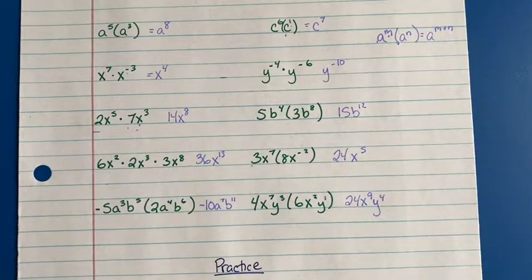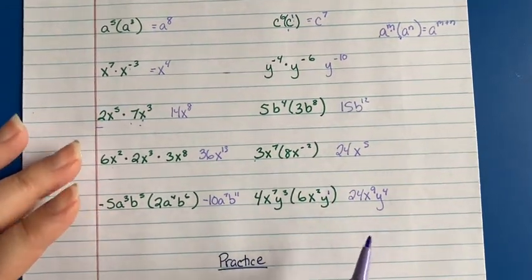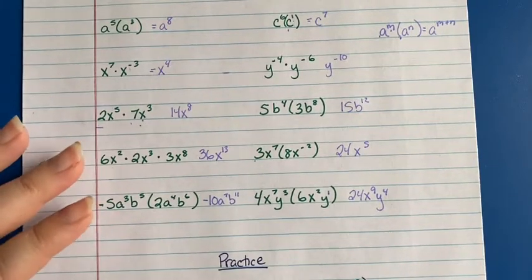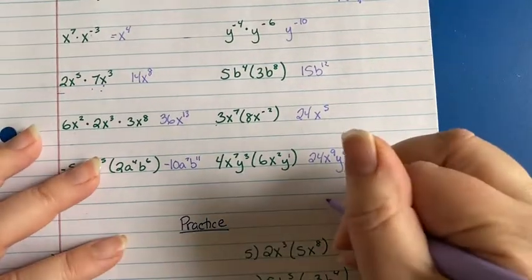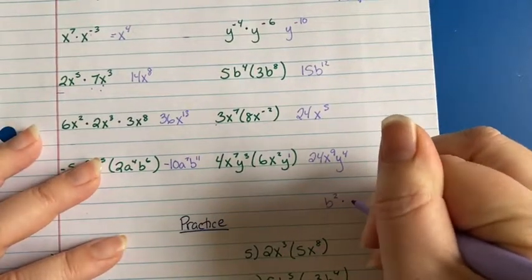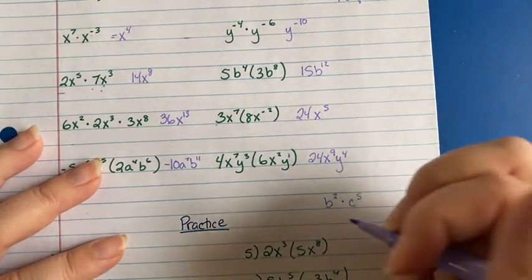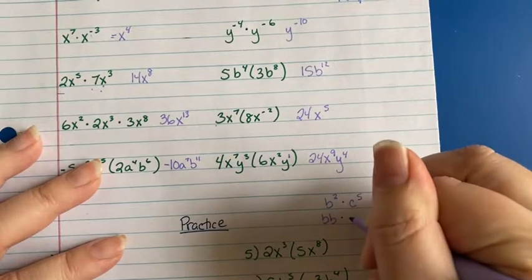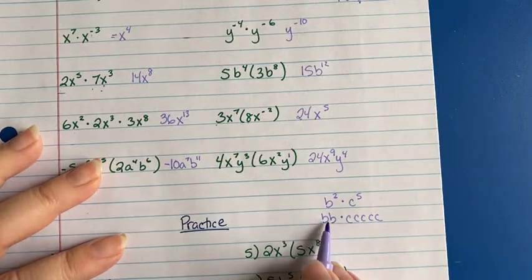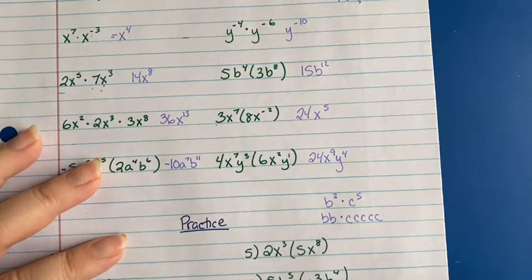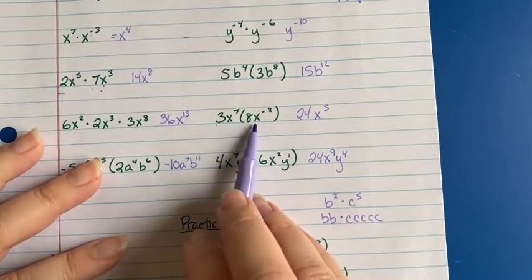Okay? Now, I want to make sure you guys do understand that you can only combine when the bases are the same. So for instance, I'm going to put a little practice problem right here and show you what you can't do. So let's say I had b squared times c to the 5th. I can't do anything with that. This, if I expand it out, is b times c, c, c, c, c. It's still just going to simplify back down to b squared times c to the 5th. So this rule only works when you have the same bases here, okay?